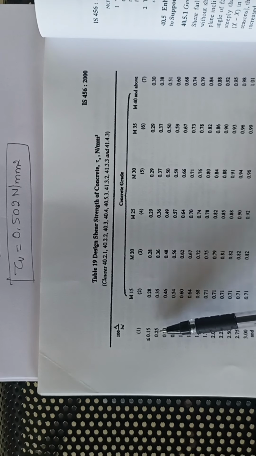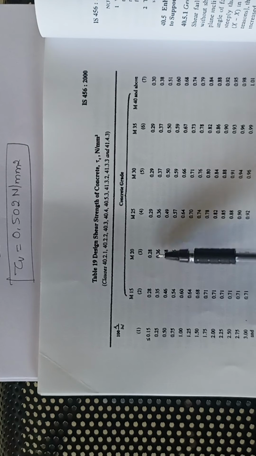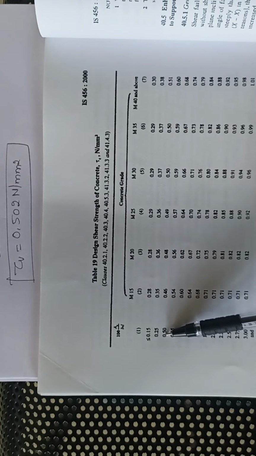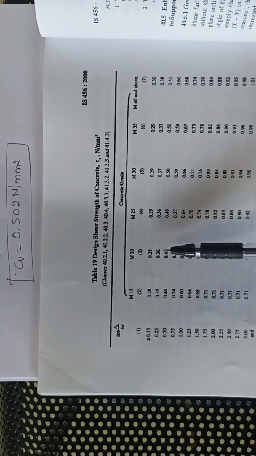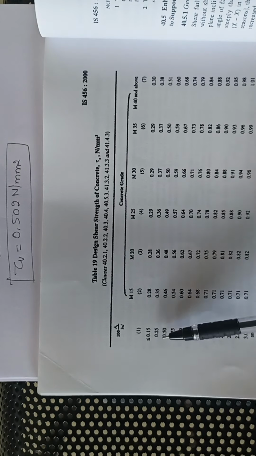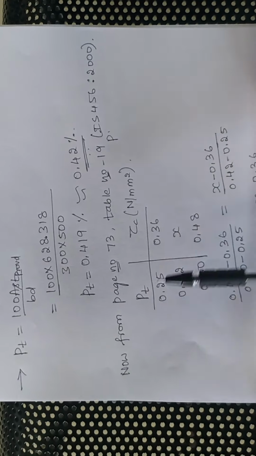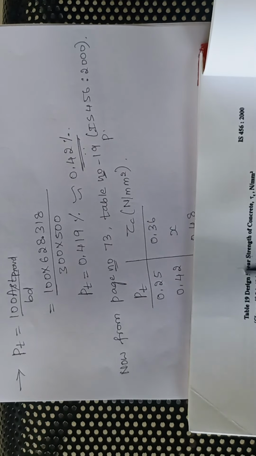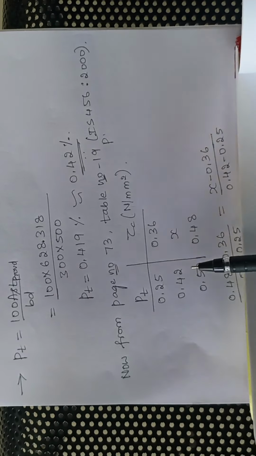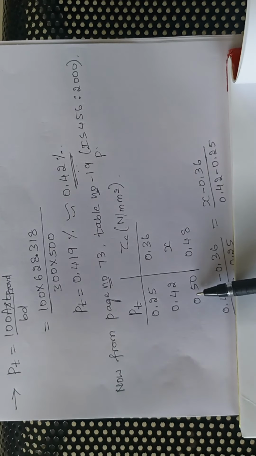So what do we write? We have to first write the 0.25 tau c value. Then we have to write the tau c value of 0.5. In between these two values, we have to search for our value for 0.42. Let us do this. We have to first write the value of PT. So the value of PT is 0.25. And then we have the second PT as 0.5.